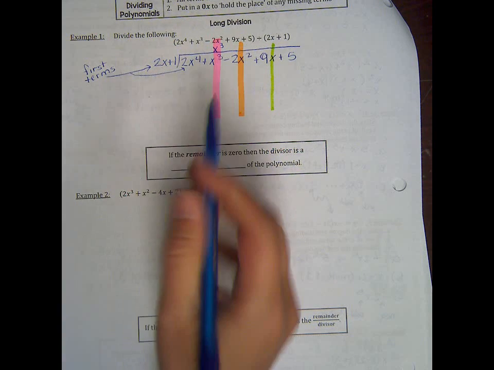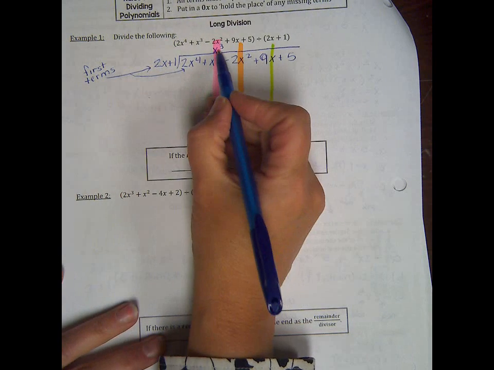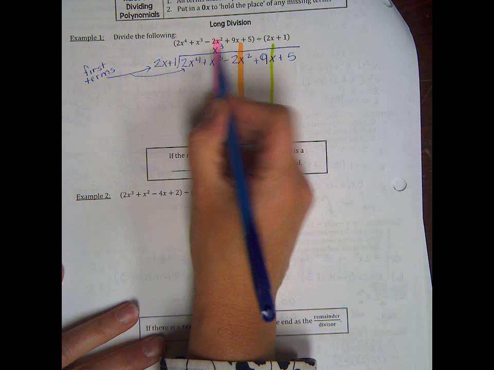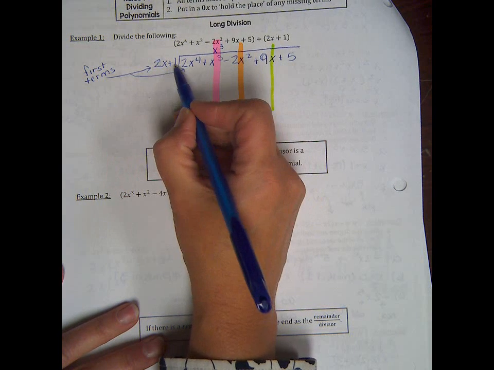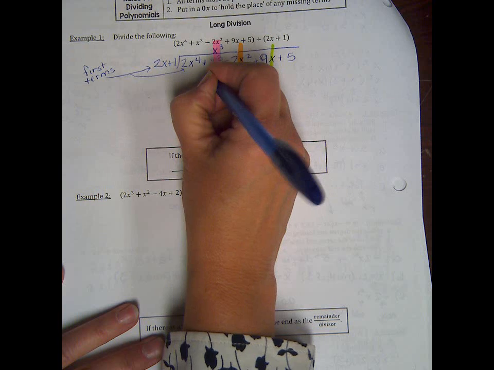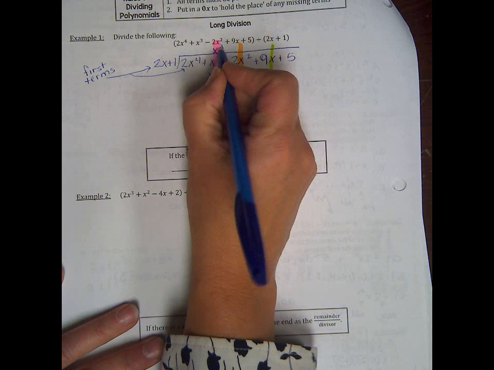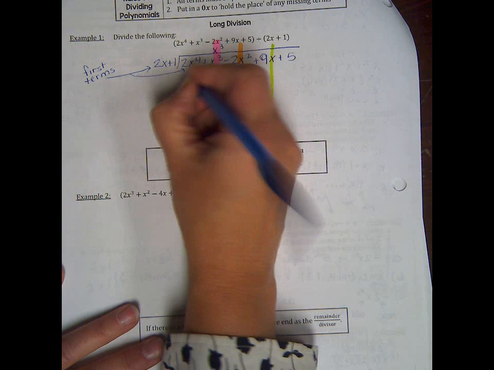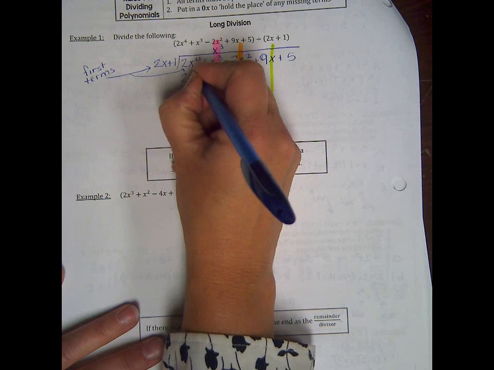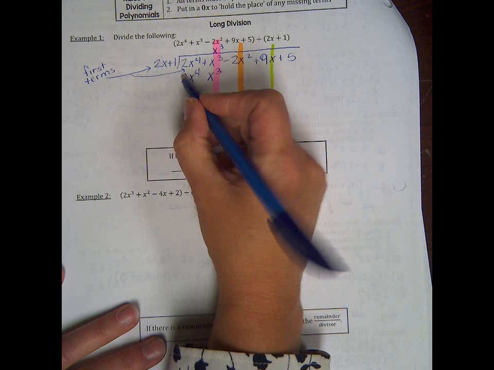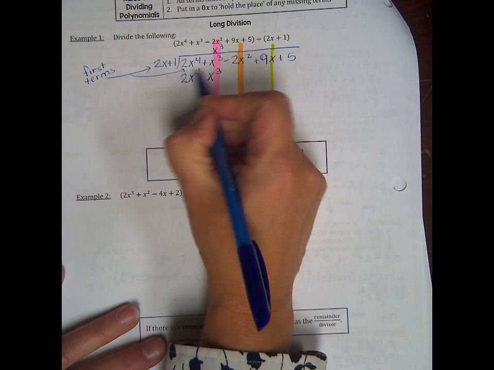Okay, so we got x to the third. Now we're going to multiply it by both terms. X to the third times 1 is x to the third. X to the third times 2x is 2x to the fourth. Remember, when you're dividing, you actually subtract this second line.